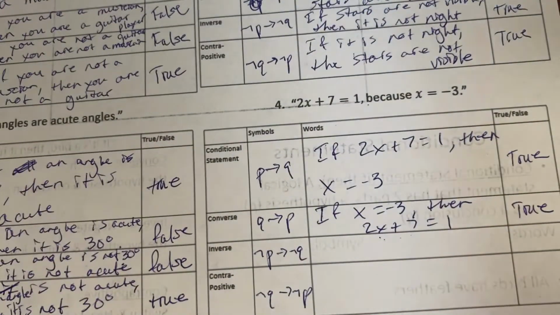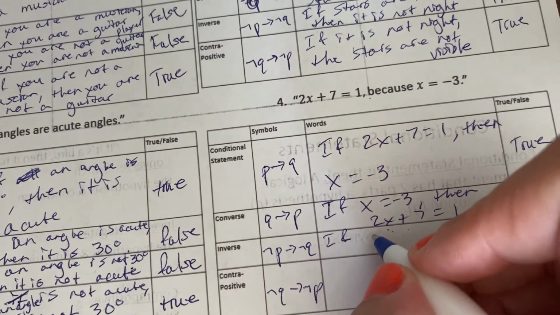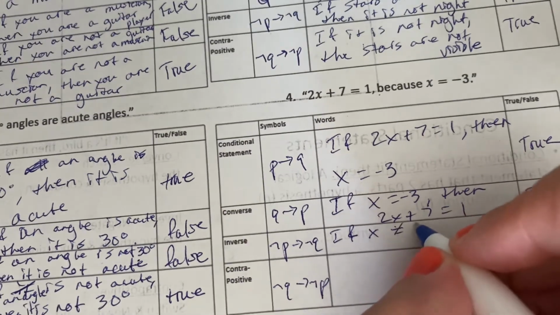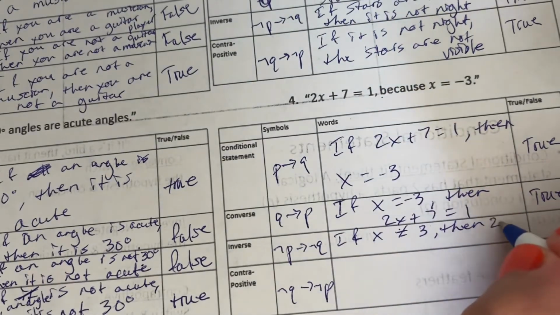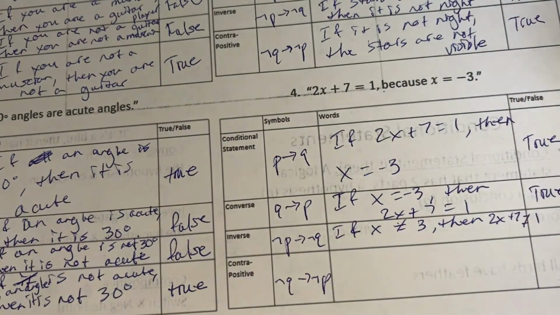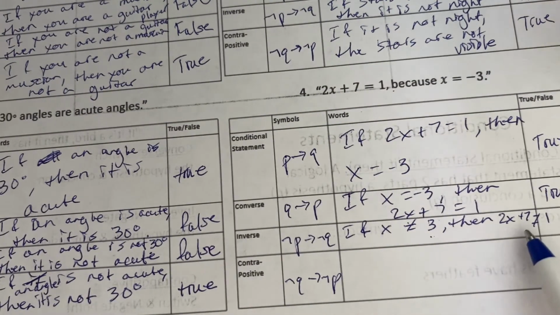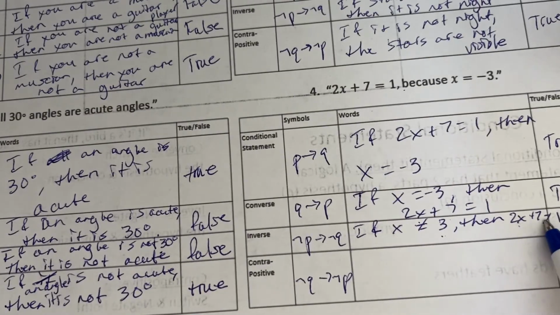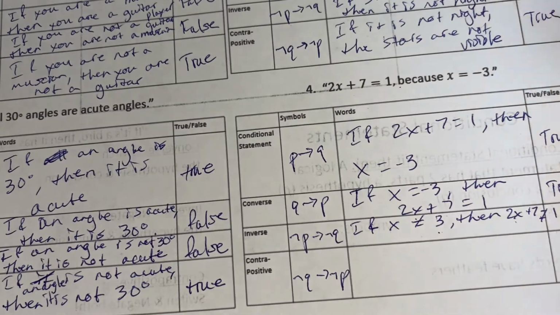All right, same thing here. We say if x does not equal -3, then 2x plus 7 does not equal 1. Let's pick a different number, like 2. I'll put 2 in here. That's 4. 4 plus 7 is 11. So basically that's the only option. So yeah, this is true as well.